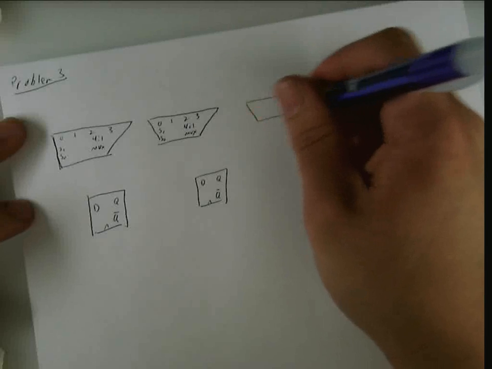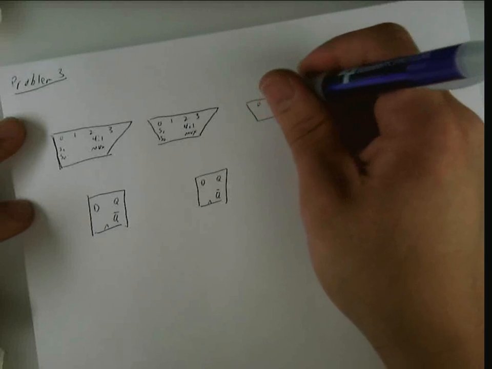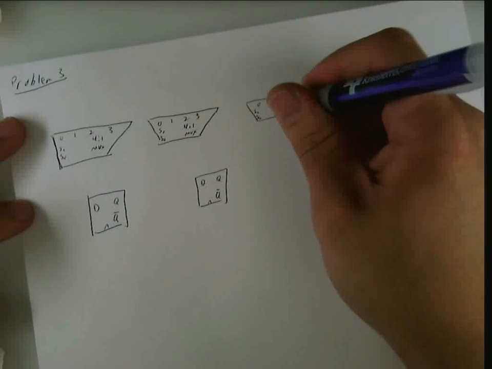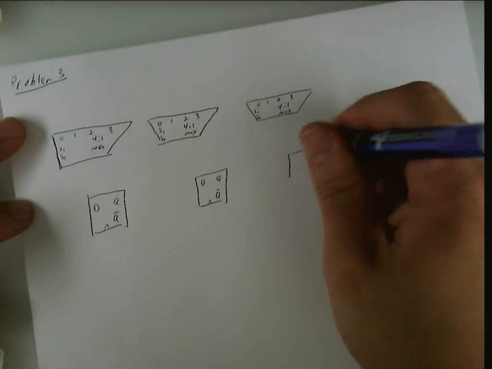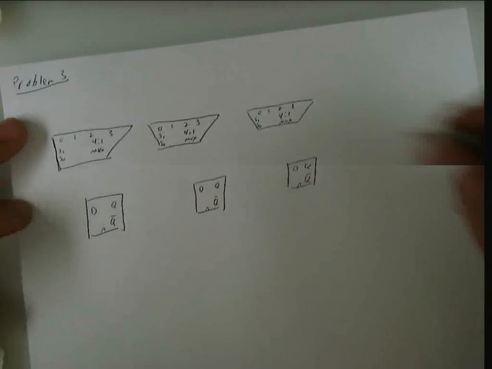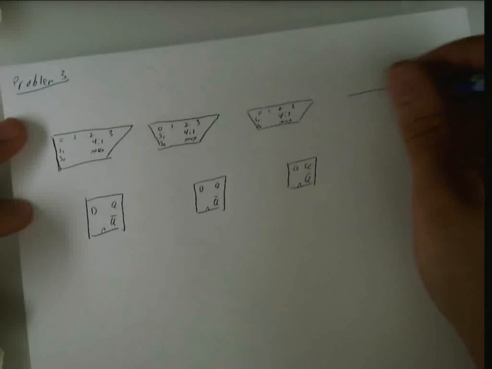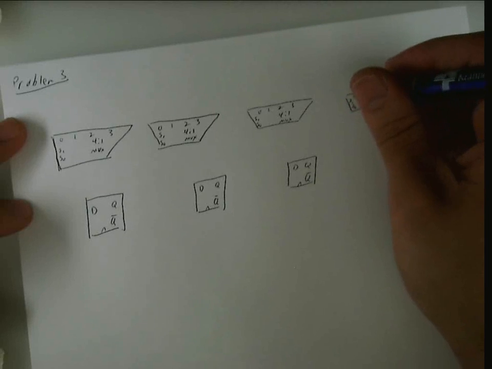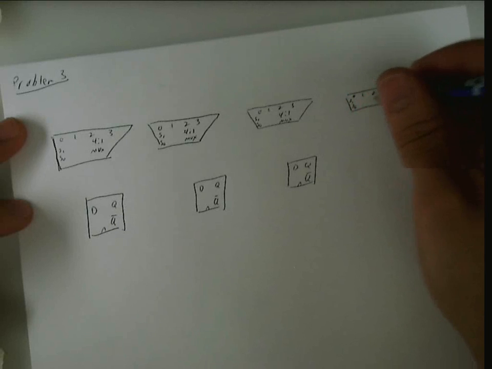And 0, 1, 2, 3, S1, S0, 4-to-1 mux, D, Q, Q bar, and one last one, S1, S0, 0, 1, 2, 3, 4-to-1 mux.